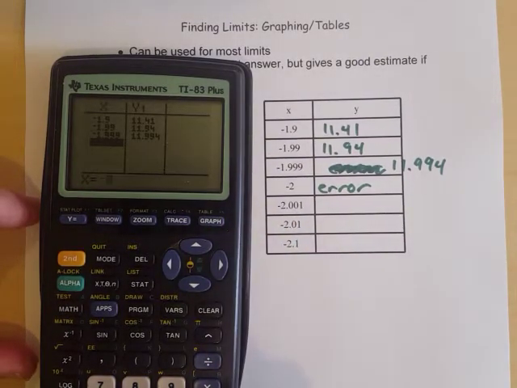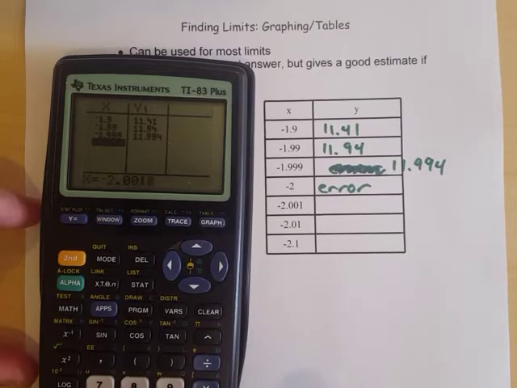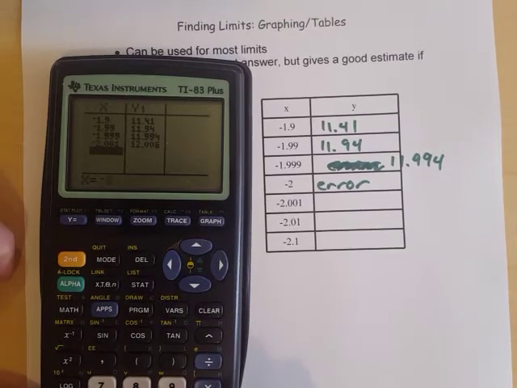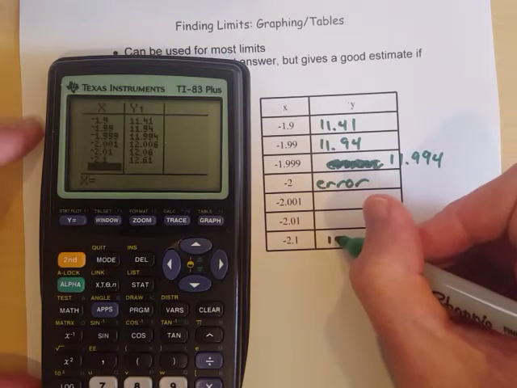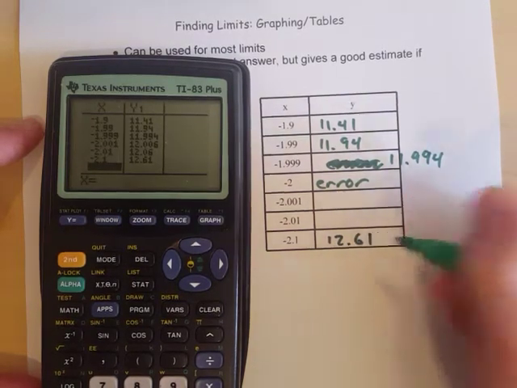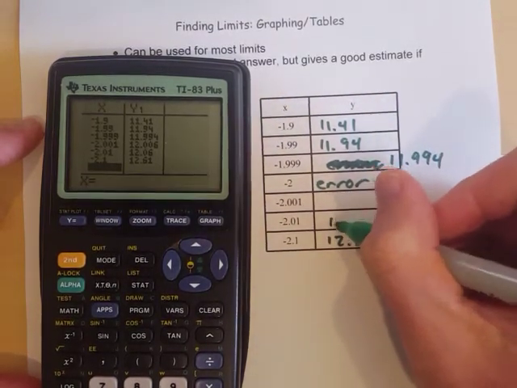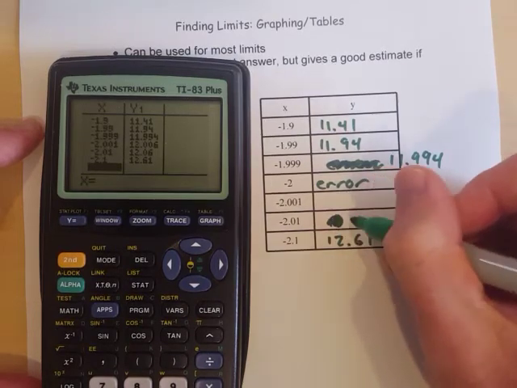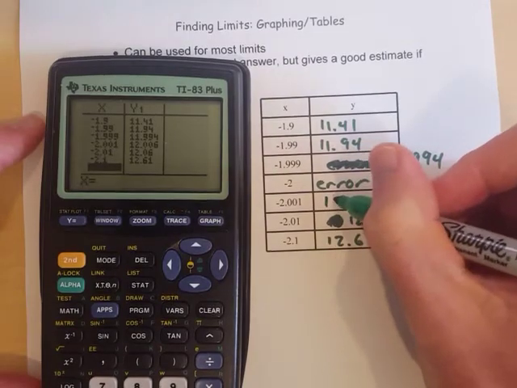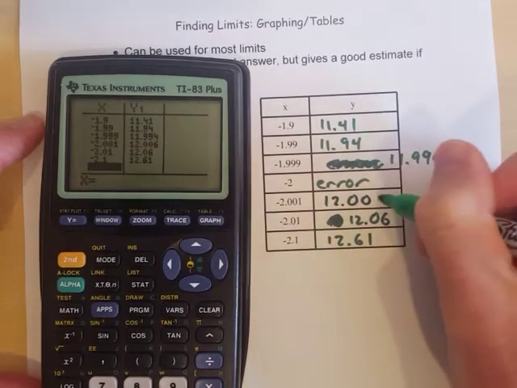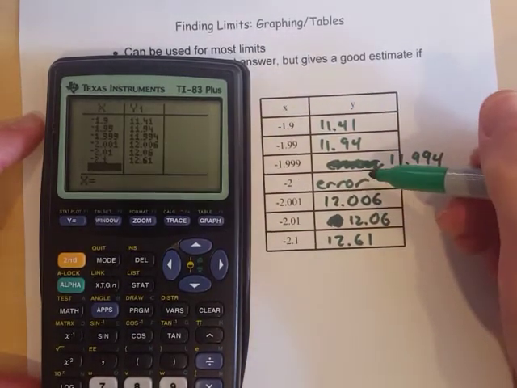This -2.001, -2.01, and -2.1. As you can see here, same thing is happening. I go back away from it a little bit. 12.61, 12.06, and then here I'm getting 12.006, and so that one's moving closer as well.